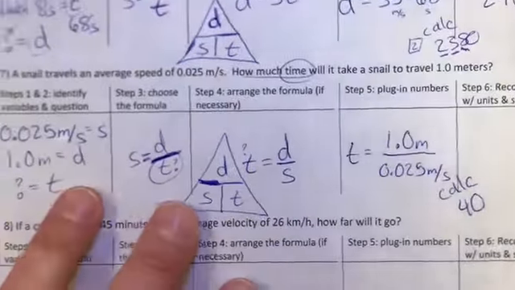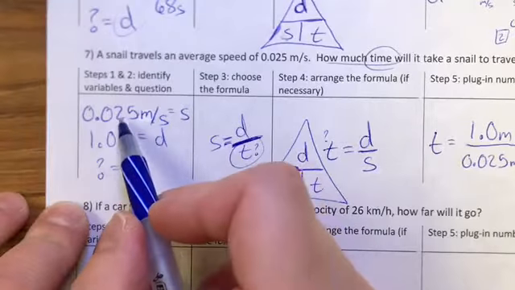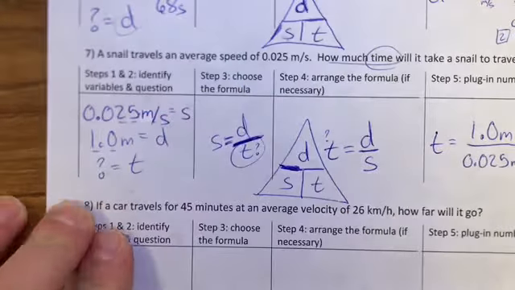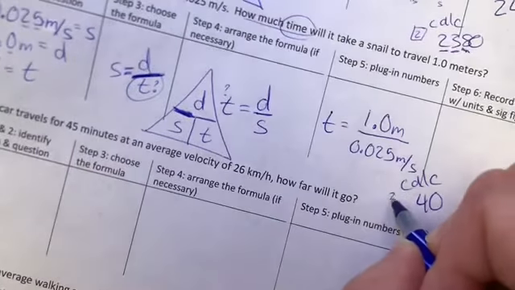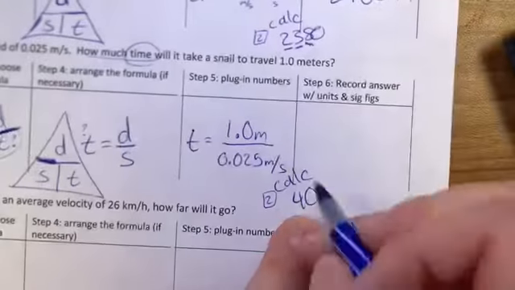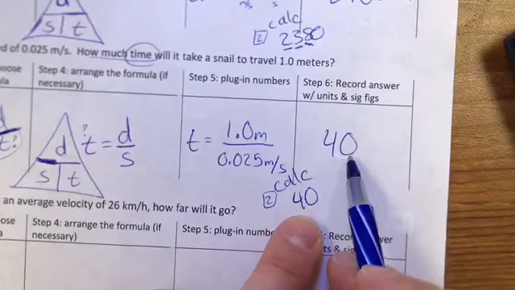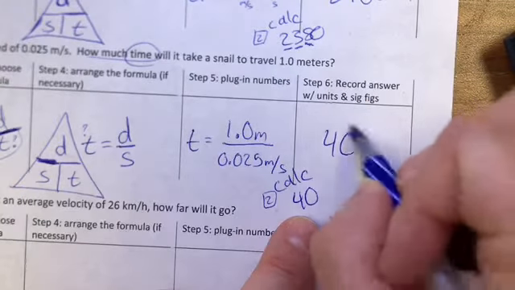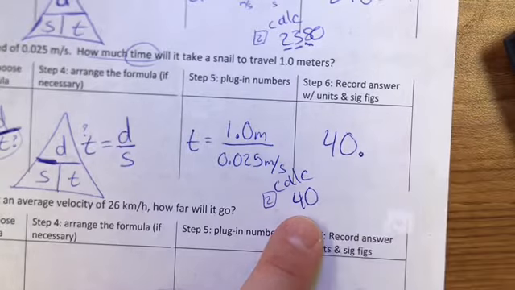All right, significant figures. Go back to your original numbers. This has 2 significant figures. This has 2 significant figures. So our answer should have 2 significant figures. 40, as that's written right there, has only 1 significant figure. So we have to put the decimal point in. Now it has 2 sig figs.